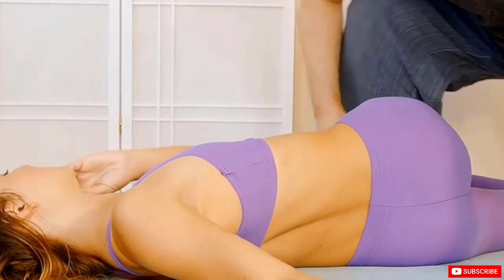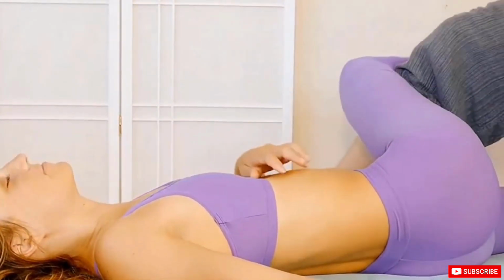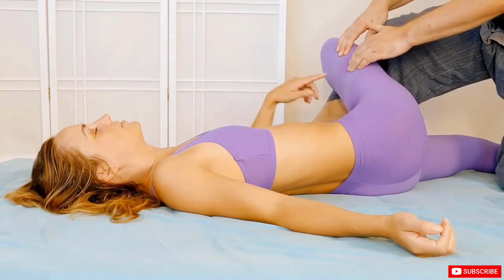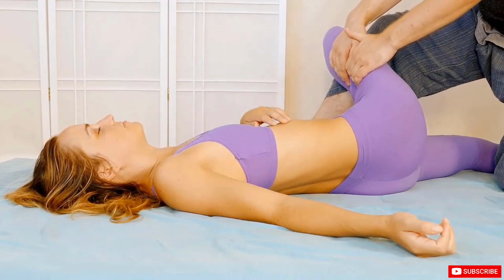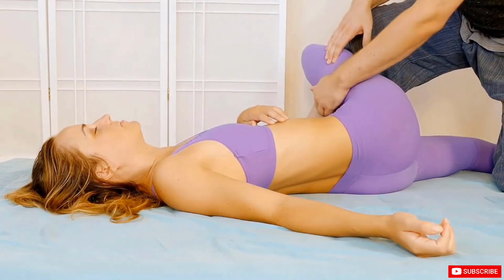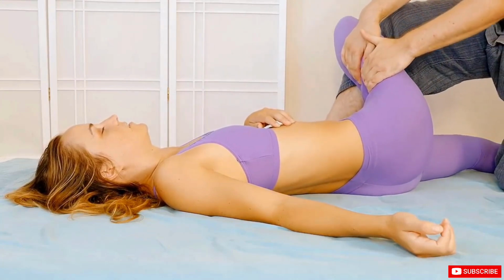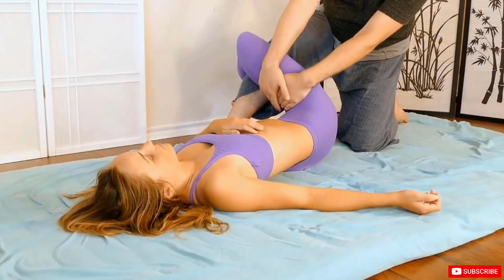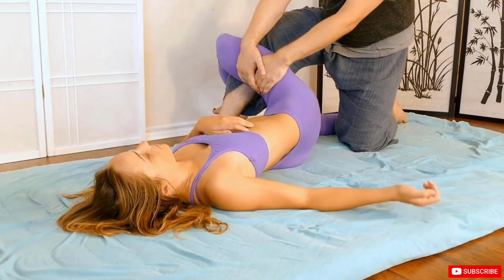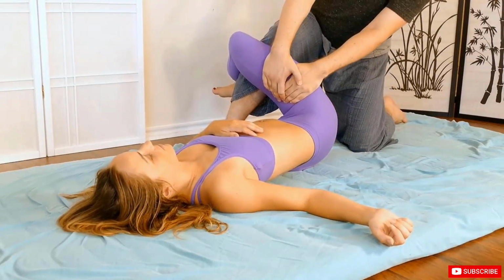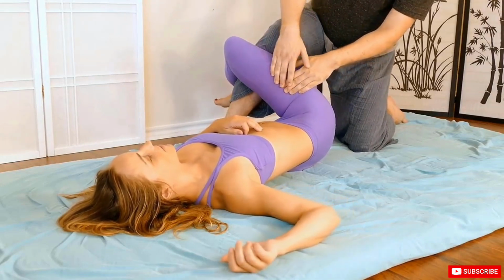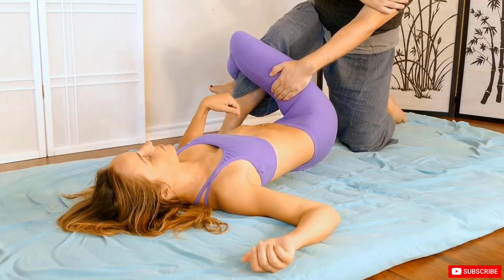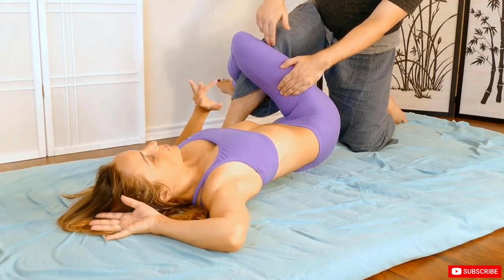The quad is on this side. If I bring her leg up so she's supported, what if I grab and roll this way? Yeah. Which way? This way or back? Back, okay. Like that twist. Now, is that from my hands primarily? Yeah. Yeah. Now, so it's not too much here? Okay.